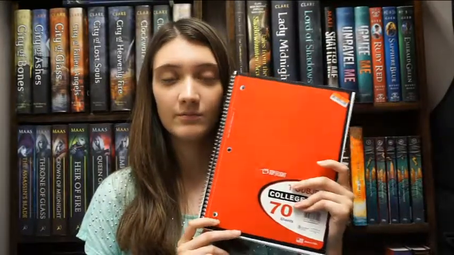So for the books that I know I'm going to do a full discussion on, I do take notes. So now I'm going to go over my note-taking process. I have a notebook similar to this one. It's not this one, because my actual book review notebook is at college, because I didn't think to bring it home this weekend. But basically, it's just a notebook like that.